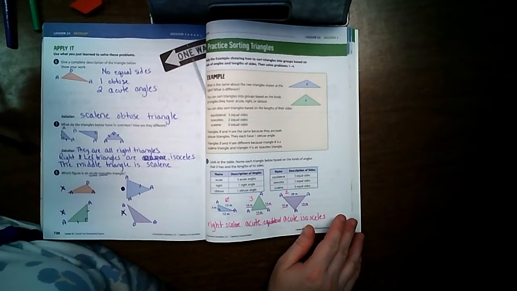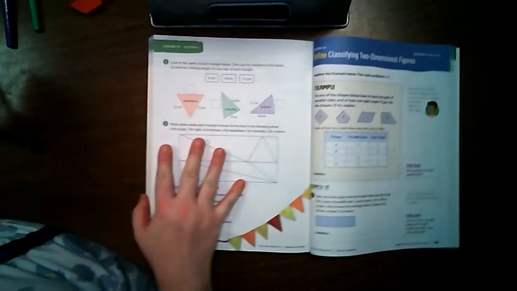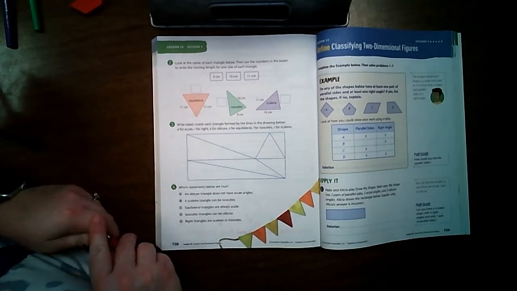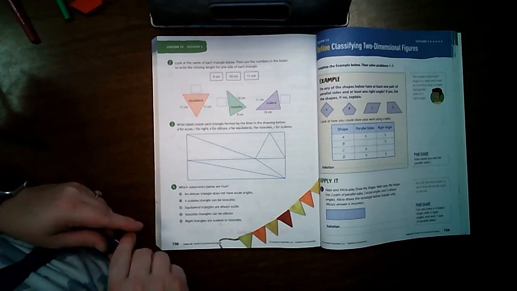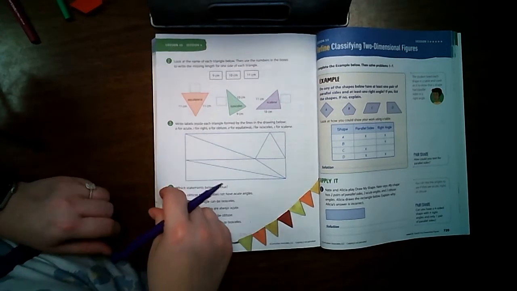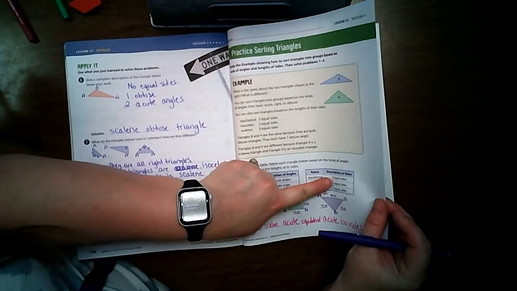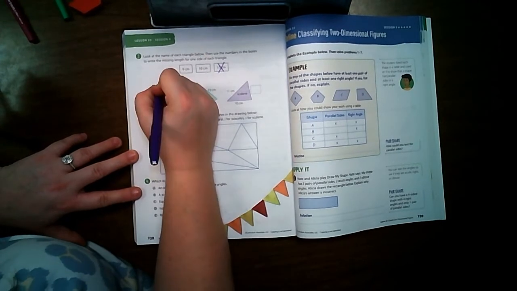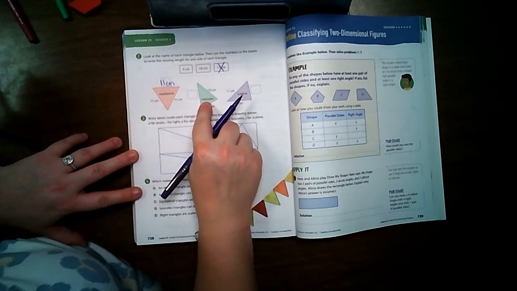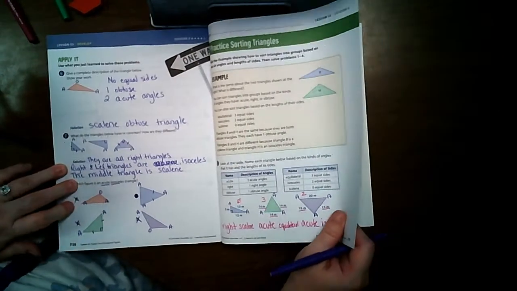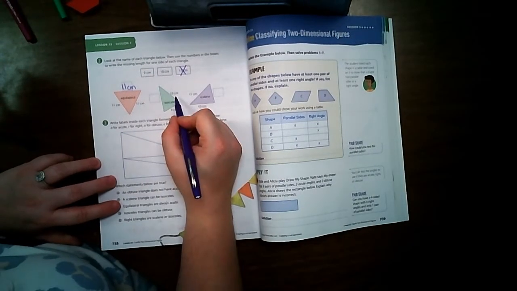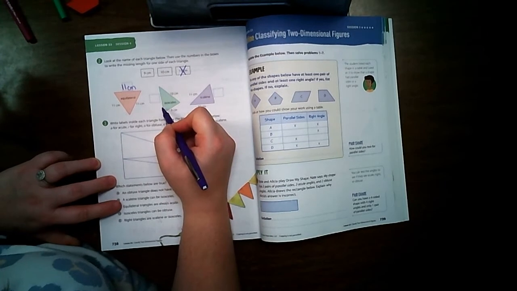Go ahead and turn to page 738. Look at the name of each triangle below. Then use the numbers in the boxes to write the missing length for one side of each triangle. Okay, so an equilateral triangle. Equilateral triangles have 3 equal sides. Well, we have 11, 11, which means our last one has to be 11. An isosceles triangle has 2 equal sides. We've got 9 and 10, and 9 and 10 up here, so we're going to have to skip this one and come back to it.